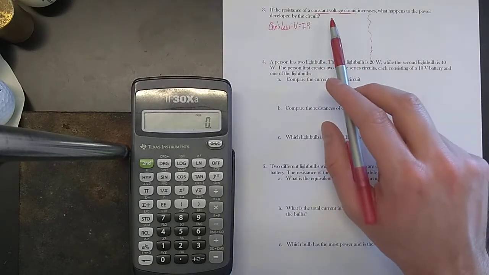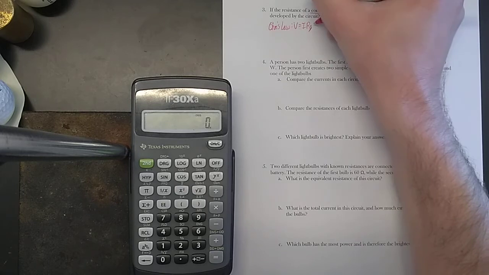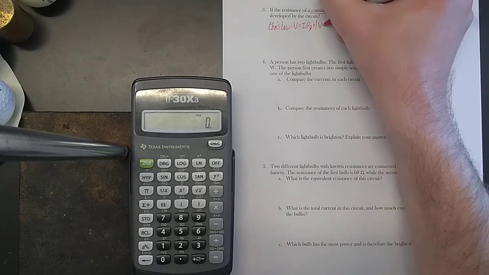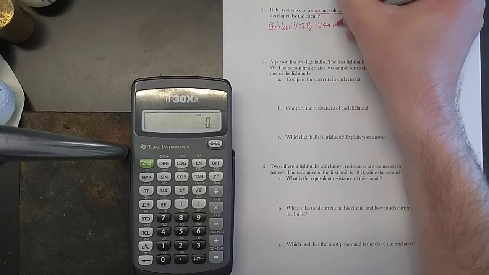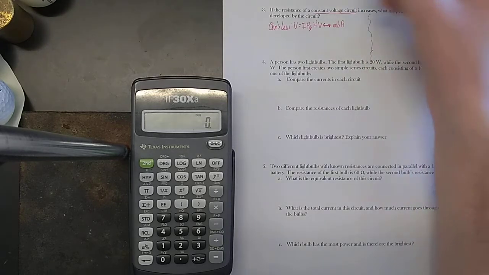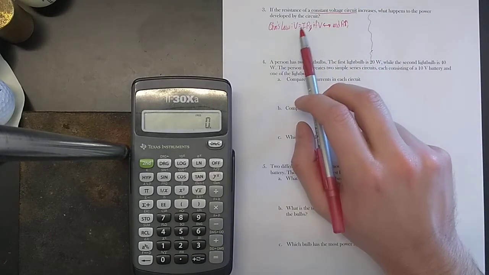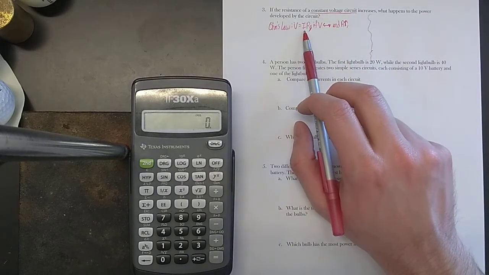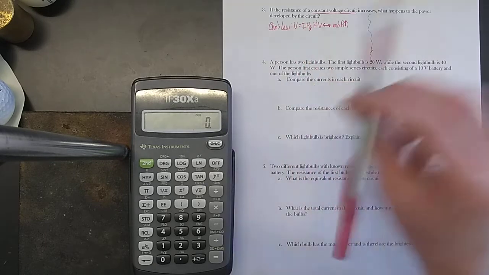It's a constant voltage. So since it's constant voltage, if V does not change, that's my symbol for stays the same, and R goes up, then very obviously, in order to make sure this equation still works, I must go down. If this side doesn't change, but this goes up, I must go down.